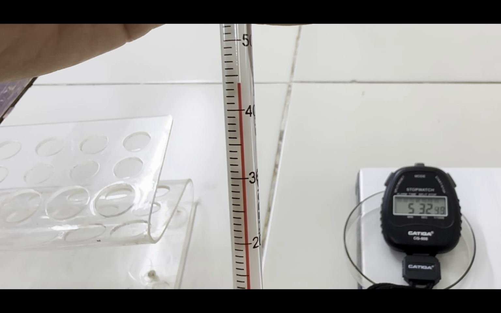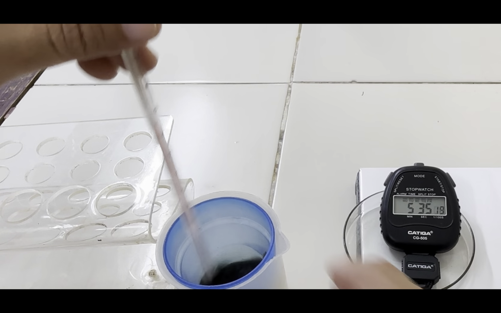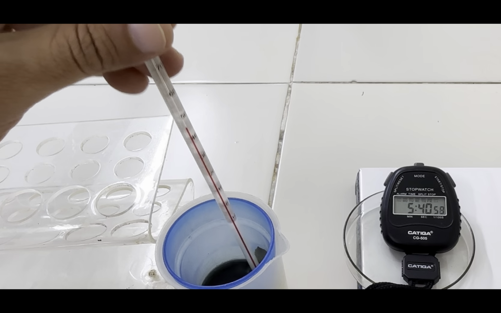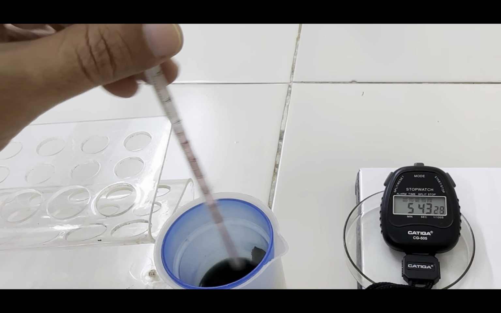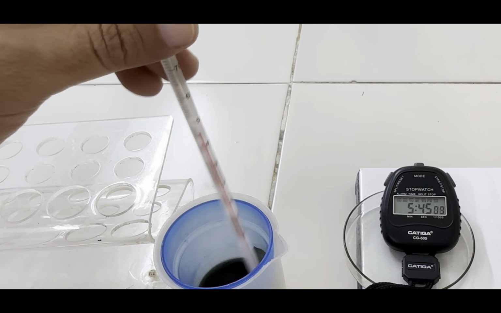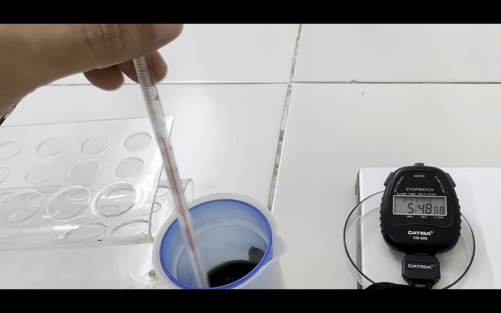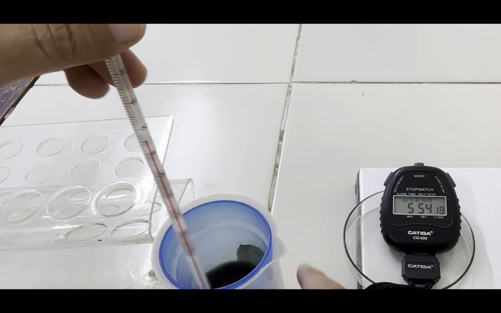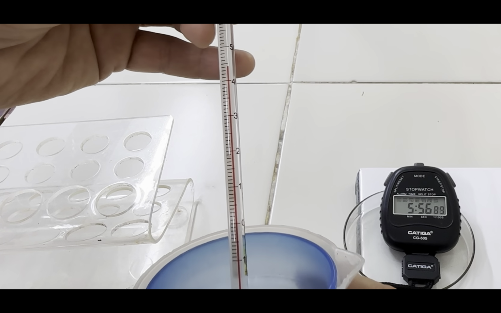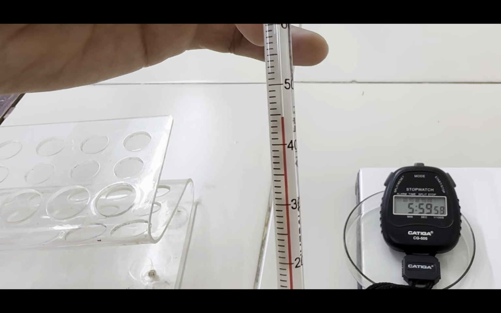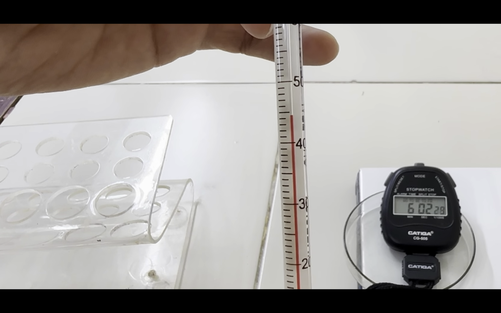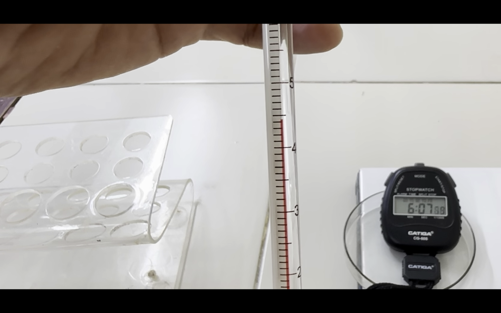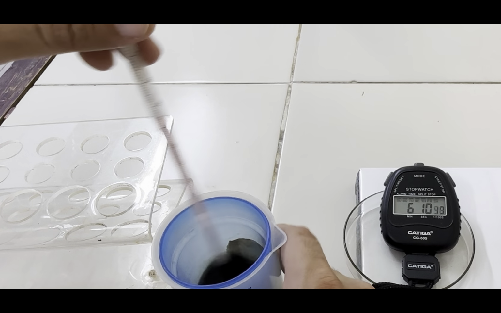Now it's 44.0. Now at 6, it's not exactly 45, so we will take it as 44.5.